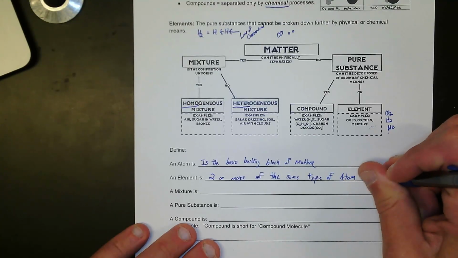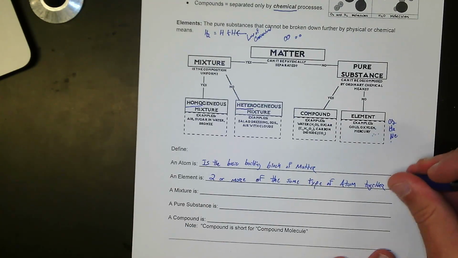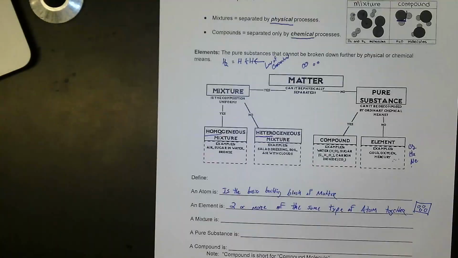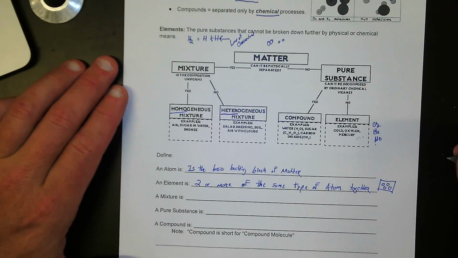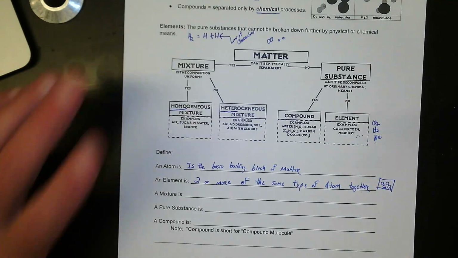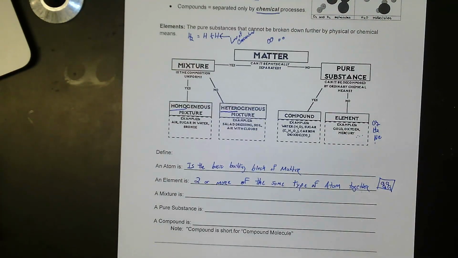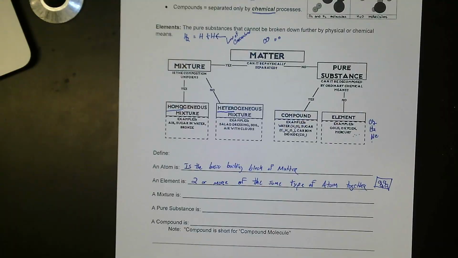So if I have a box and that box is full of the same type of atom, that is an element. Even if that was O2 and it was all oxygen, but it was in the same box because oxygen wants to bond to itself. Element. A mixture. What is a mixture? We've beaten this horse. What is a mixture?